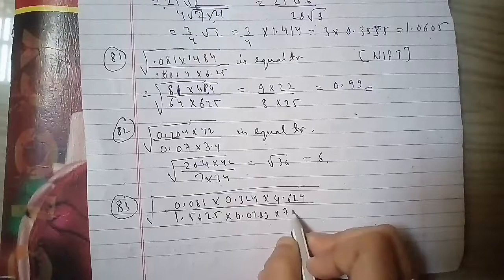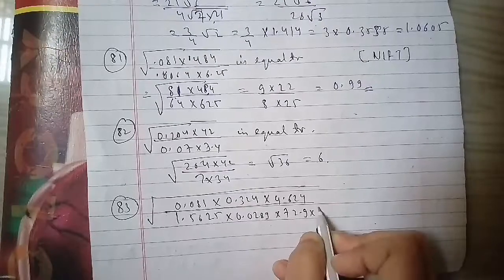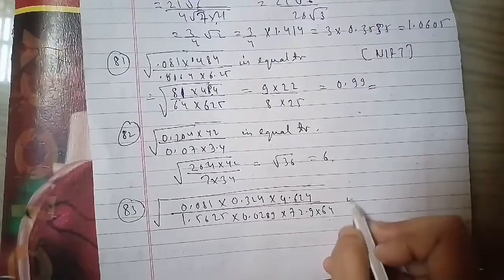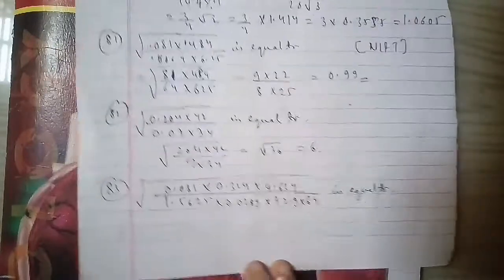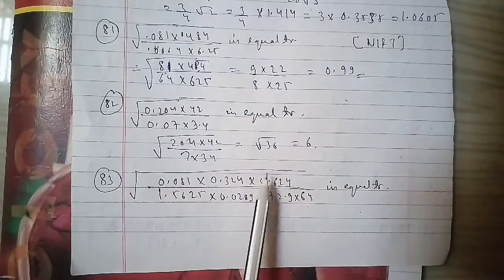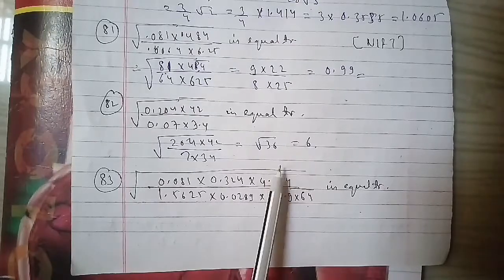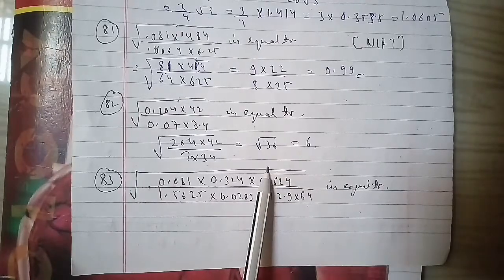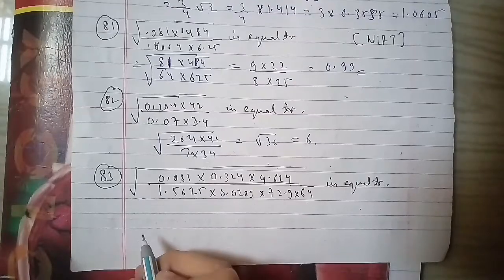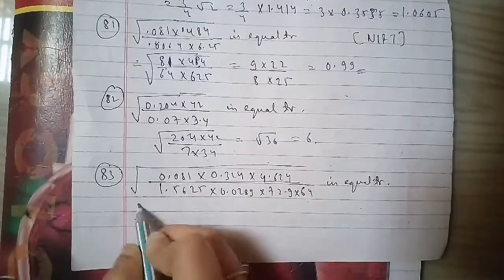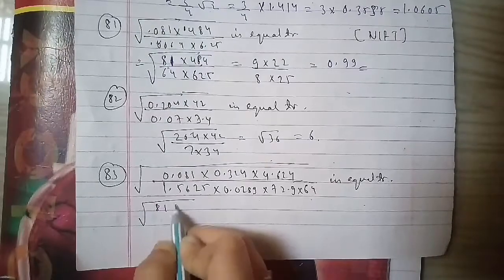The question is under root 9.5 into 0.85 upon 0.0017 into 0.19, that equals, that we have to find out. The options for this are 0.05, 550 and 500. So for that we'll go ahead with the solution for this as well.